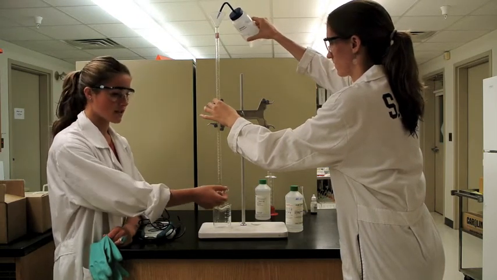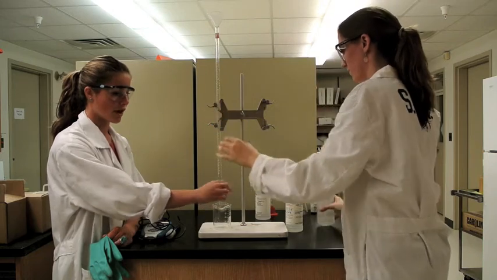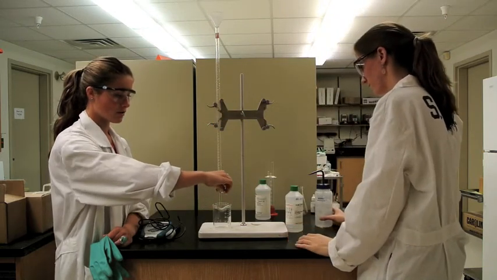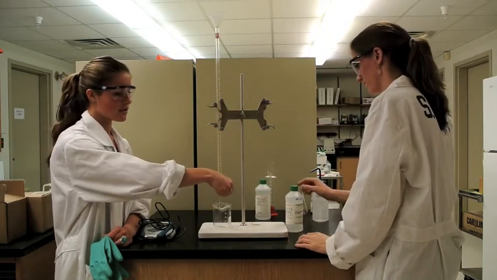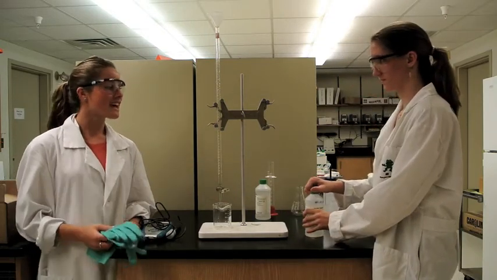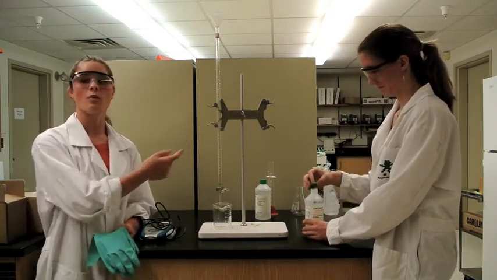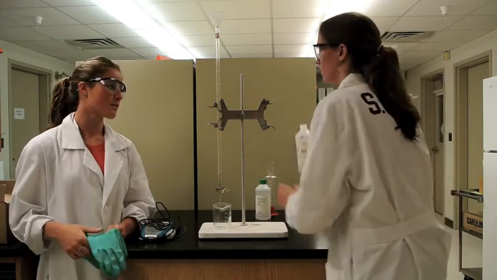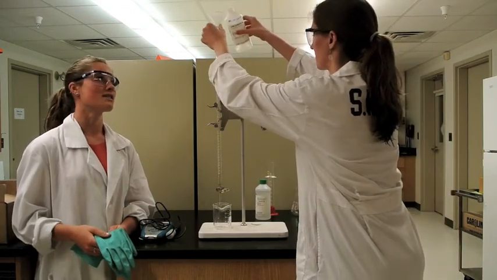to make sure that this part of the burette actually works. See how this is actually closed? When I open it, it should release the water, as it does. So that means our burette is working. Perfect. Next, we will wash this burette with the strong base. Be careful because it is a strong base.